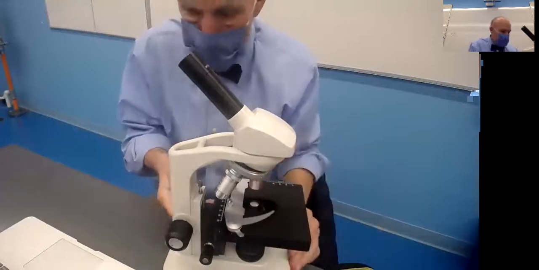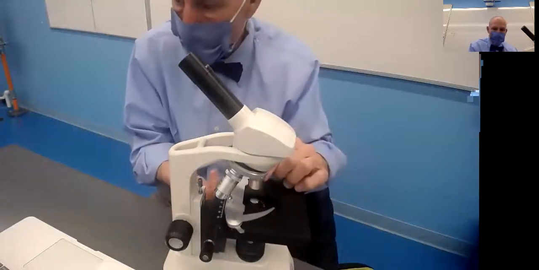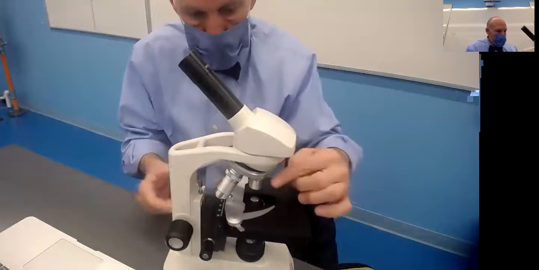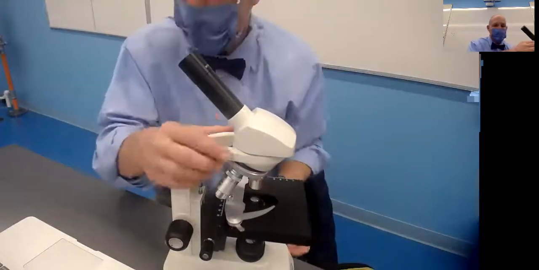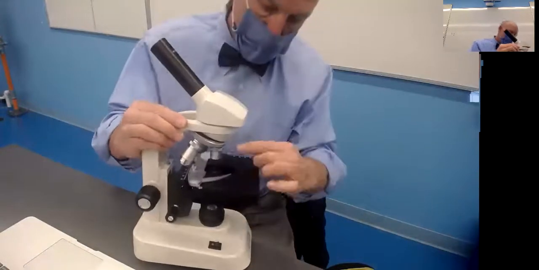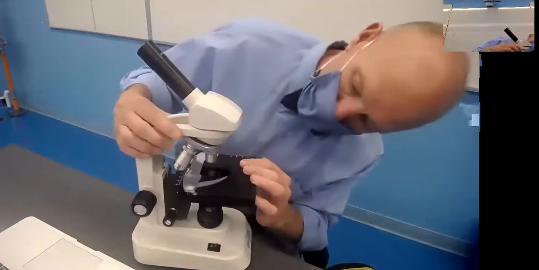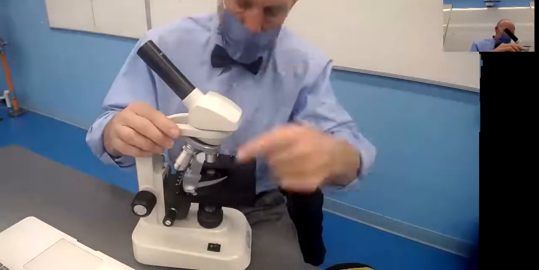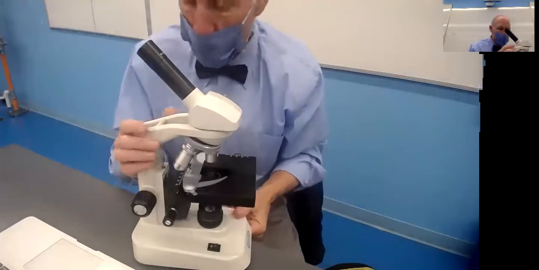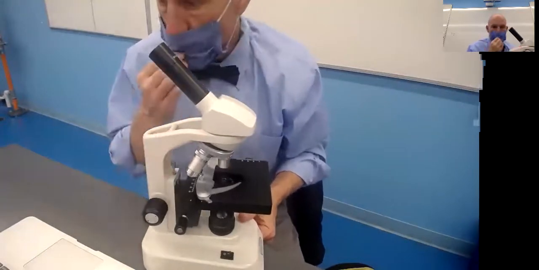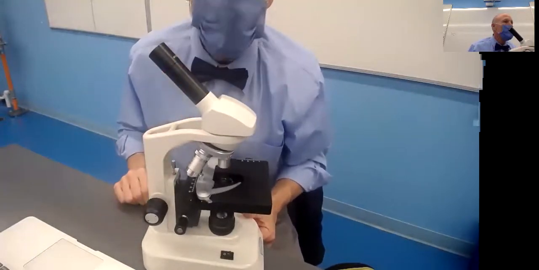Now the key on the microscope is when you get the slide in here, you always have to start with the shortest objective lens, the little one. Now the little one is 4, so it's going to be 10 times 4. It's going to be 40 power. What that means is I'm going to be able to see 40 times my normal vision.